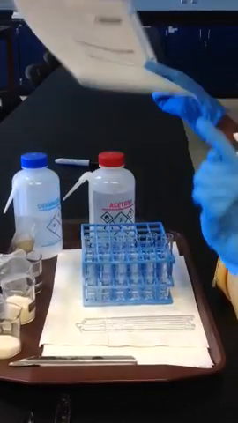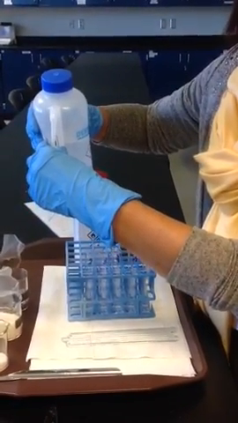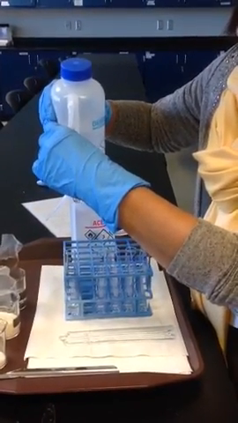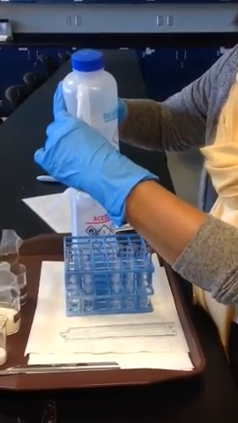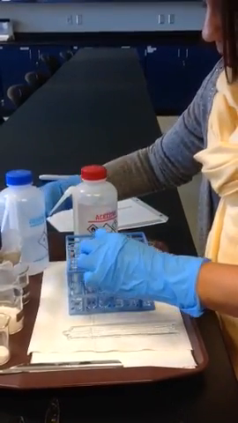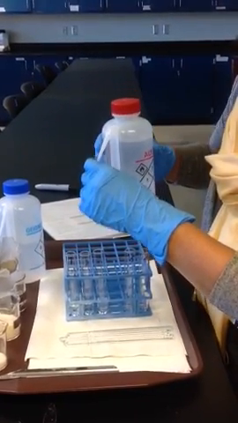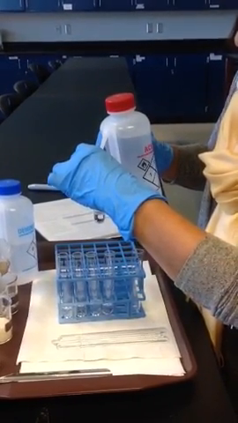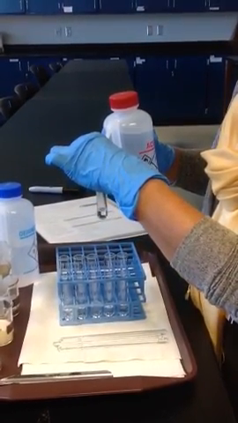We're only using tubes 1, 2, 3: salt, sucrose, and iodine, and then salt, sucrose, and iodine in paint thinner. So in tubes 1, 2, and 3, I have water, distilled water, and in tubes 4, 5, and 6, I have acetone, which is paint thinner.